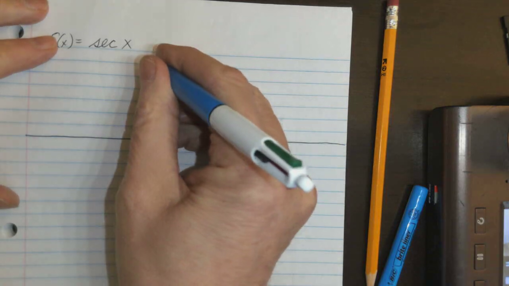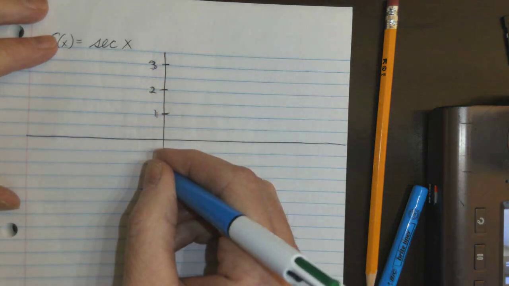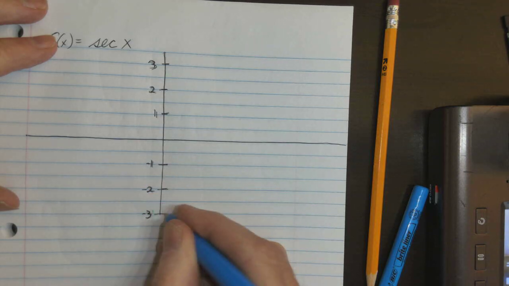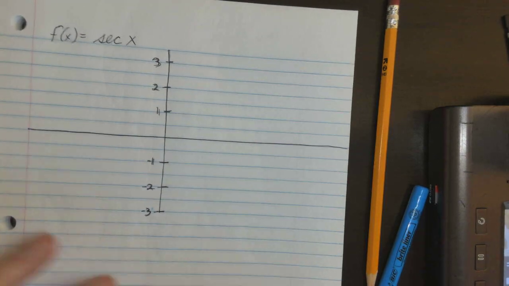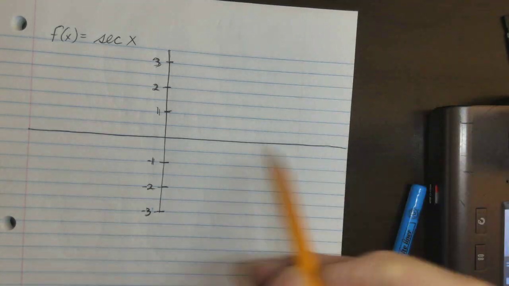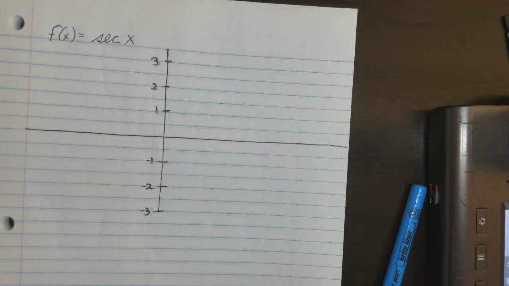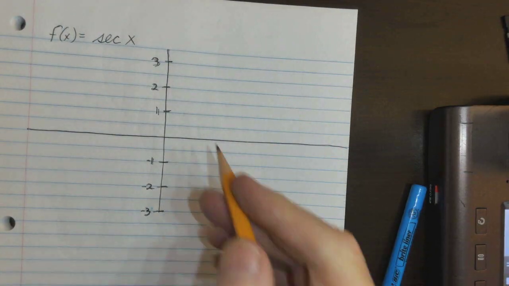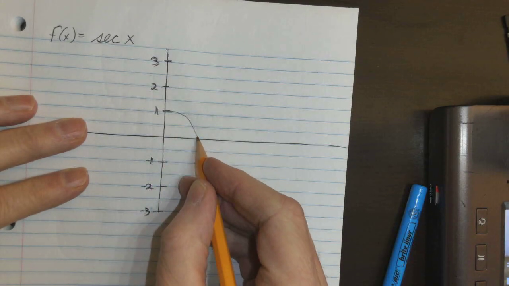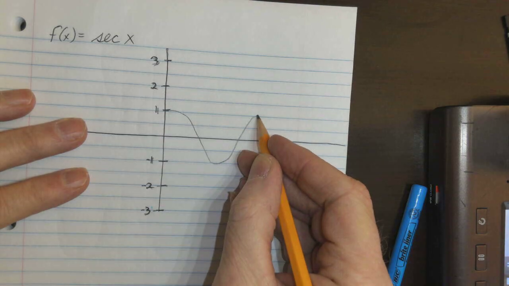Actually, I'm going to draw these in pen, just for the scales. All right. So, remember the cosine curve. I'm drawing in pencil because it's just a guideline to help us draw the secant curve. But the cosine goes like this, comes back down, comes back up, and goes like this.